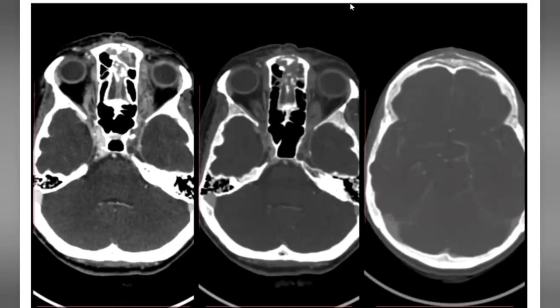On the bone window, I can see that there is associated bony erosion in the frontal sinuses with some enhancing soft tissue and mucosification of the ethmoid sinuses as well. And on the last image, I can appreciate that there is expansion of the frontal bone with destruction of the outer table and widening of the diploic space anteriorly.